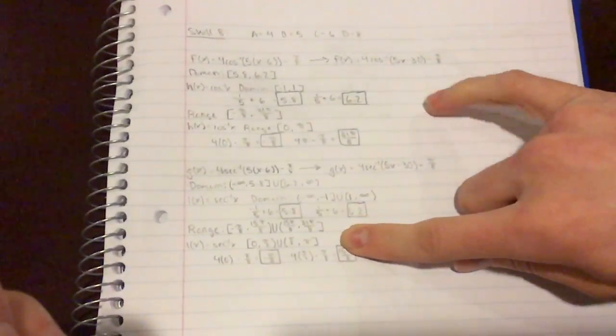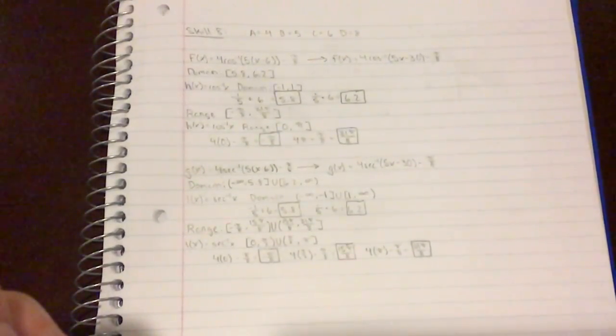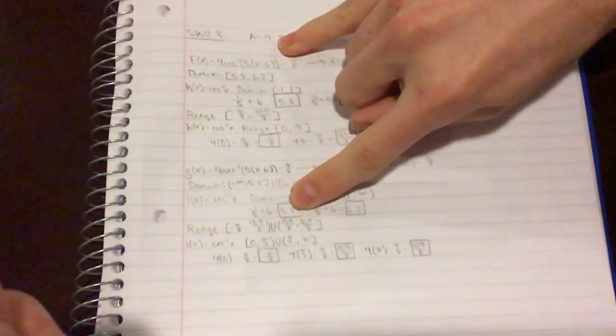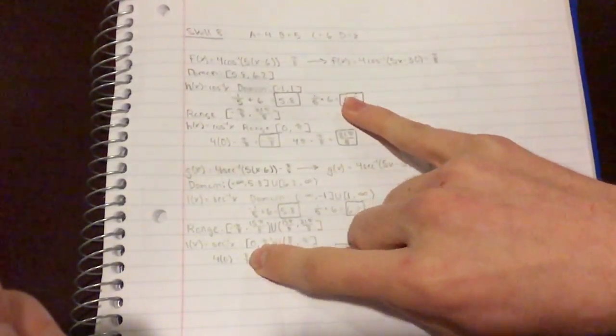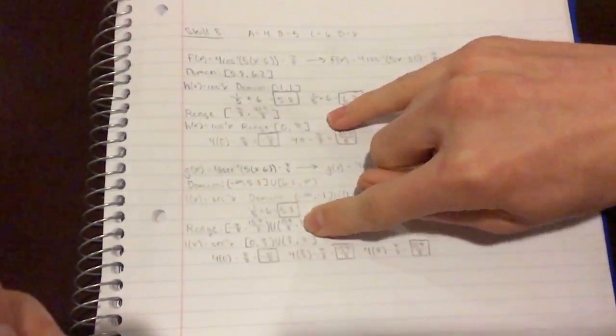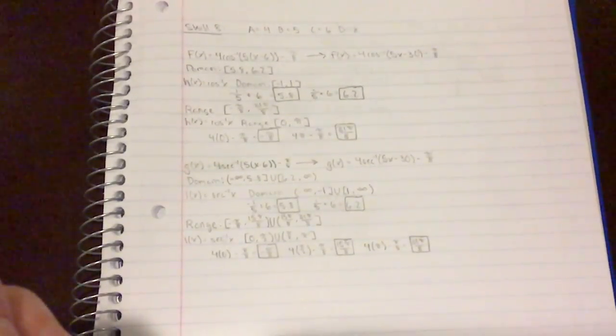Now for the range, you'll see that there's an extra value right here. There's no infinity, and that's because it's cut off just because of window issues and things like that. But this is actually a horizontal asymptote. So in the parent function, the range is 0 to pi over 2, pi over 2 to pi. Pi over 2 in this case would be the horizontal asymptote where secant inverse is undefined.